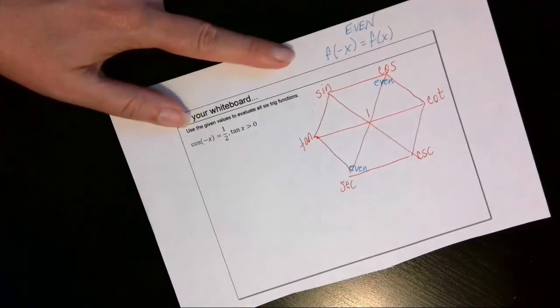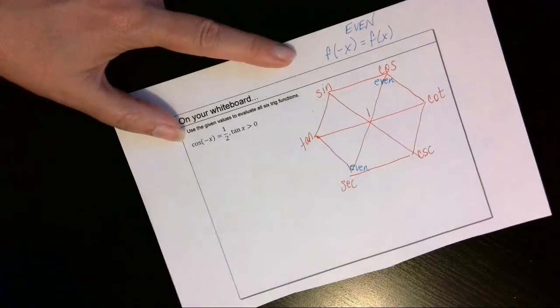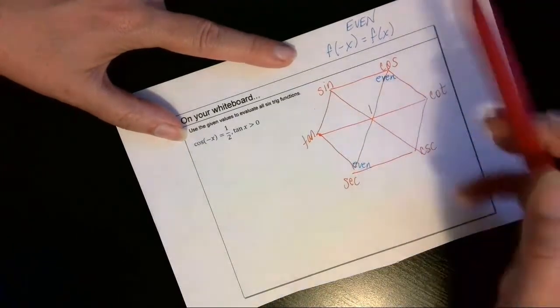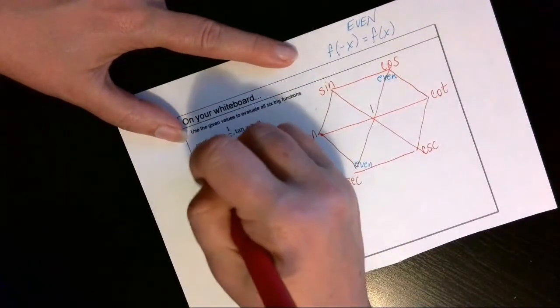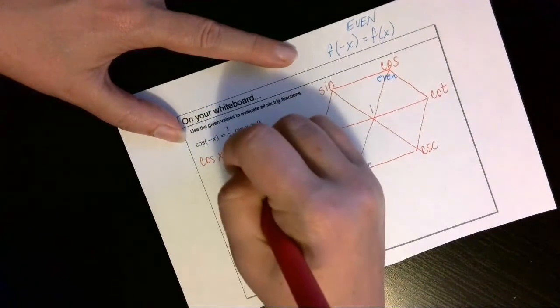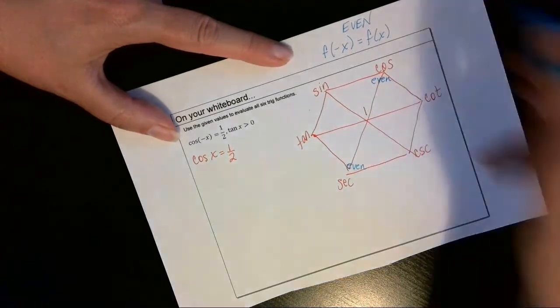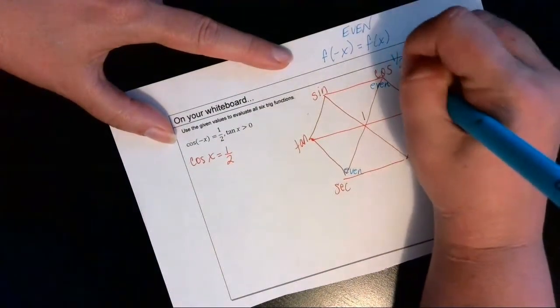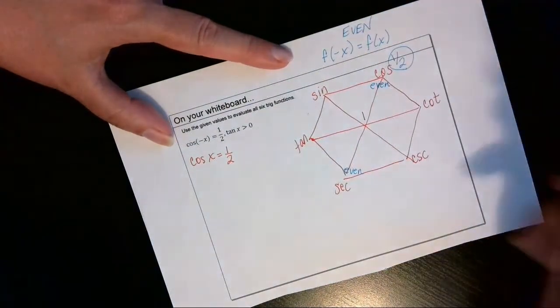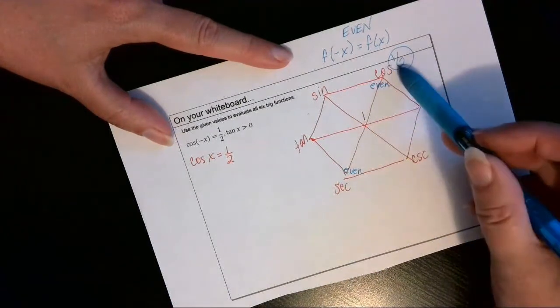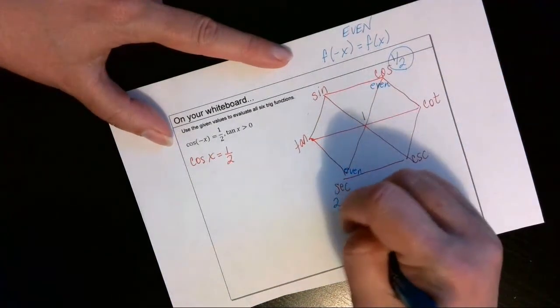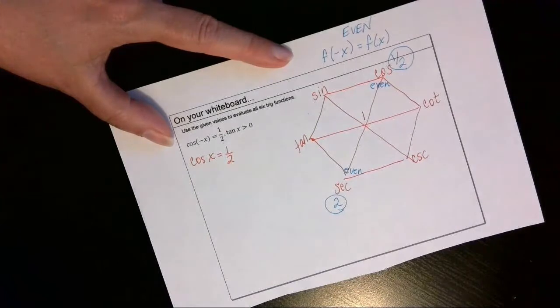And even functions, we learned at the beginning of the year that when you have f of negative x, that's equal to f of x whenever your function is even. So if we apply that to the cosine of negative x, that means cosine of x is equal to the same thing, which is 1/2. So the cosine is 1/2. Then its reciprocal is secant, so the reciprocal of 1/2 is 2. That makes the secant equal to 2.